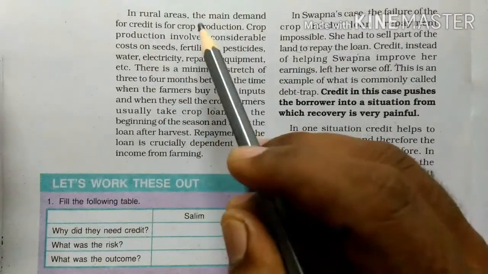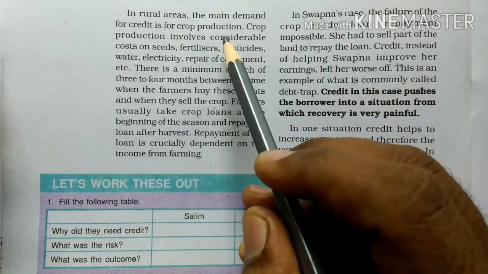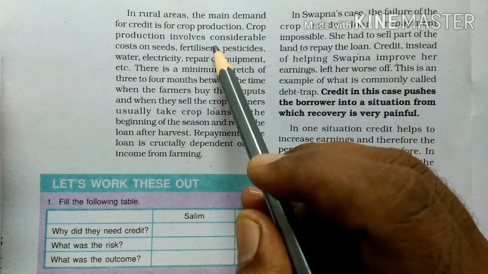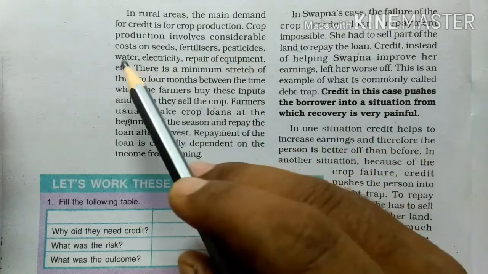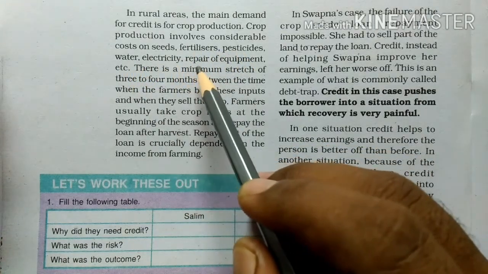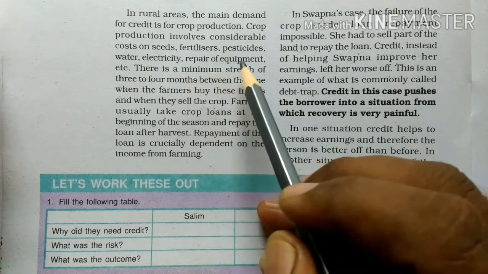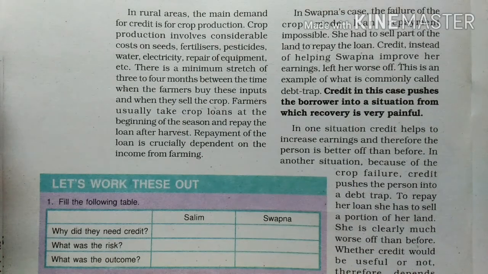In rural areas, the main demand for credit is for crop production. Crop production involves considerable costs on seeds, fertilizers, pesticides, water, electricity, repair of equipment, etc.